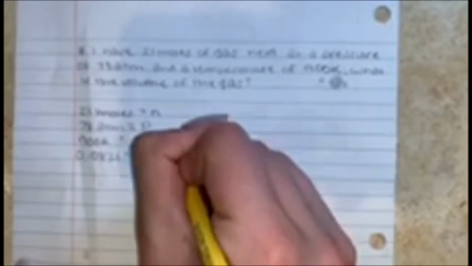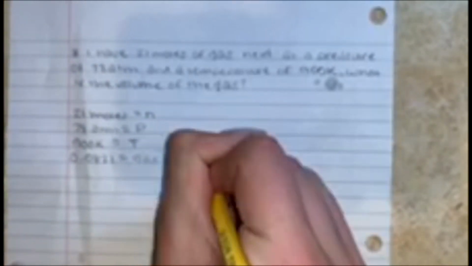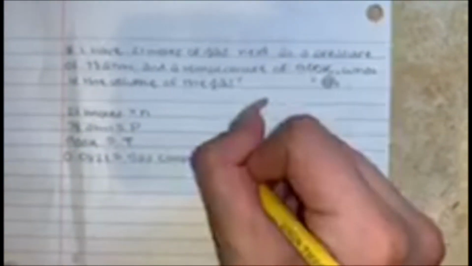Which equals n. 78 atm, which equals the pressure, and 900 Kelvin is the temperature, and 0.0821 is the gas constant, which is R.